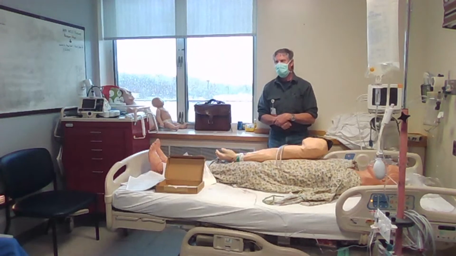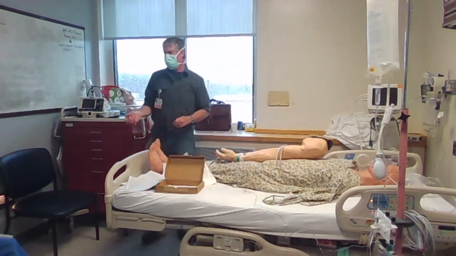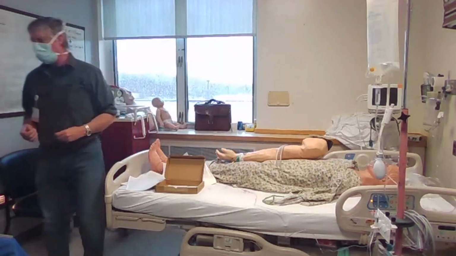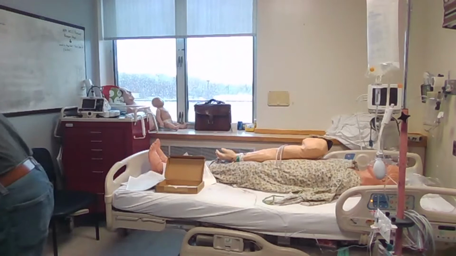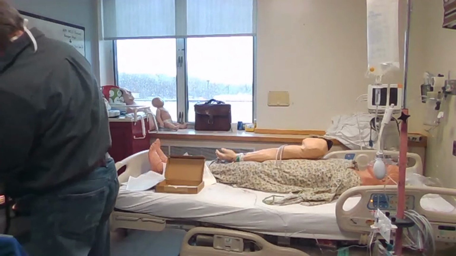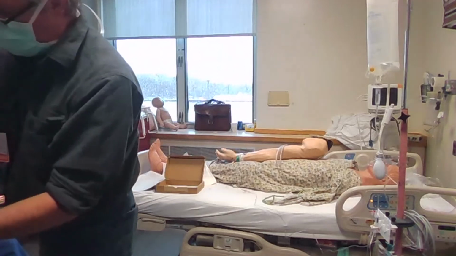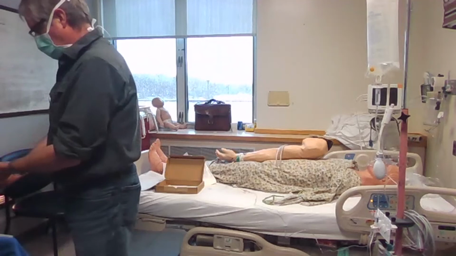What is this thing for? It's the same as on regular IVs, the StatLock. It goes the same way, but it goes over like this. So this will come off. Put it right here, in the little indentation, and then you can suture it to the skin like that.